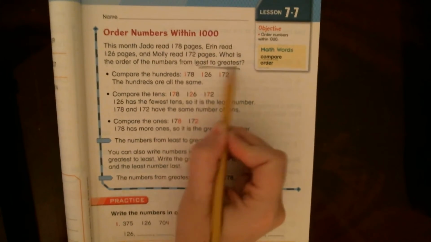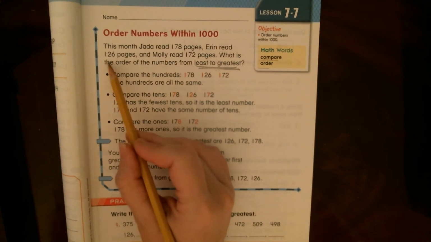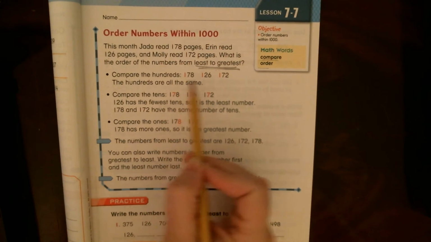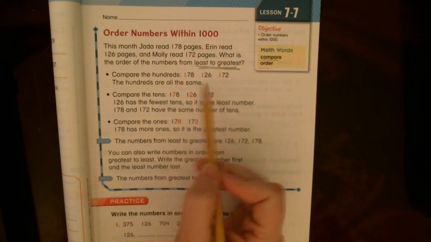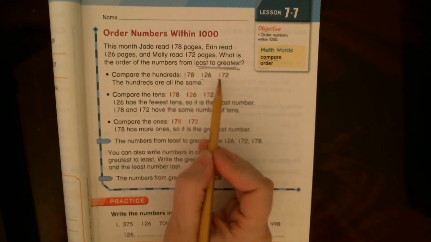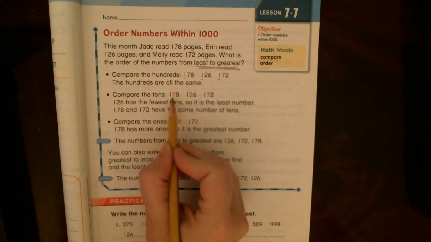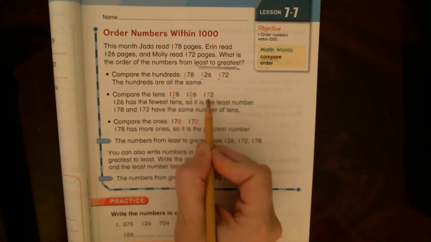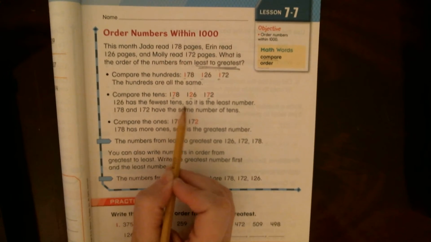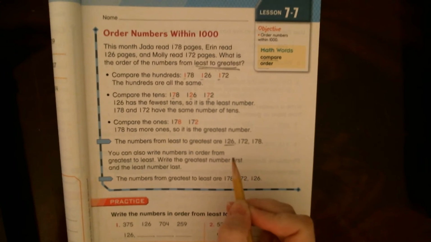I always pay really close attention and kind of underline it. So these are all three-digit numbers. Our first thing we have to do is compare the hundreds because they all are three digits. And in these, they all have 100, so that's not going to help us. So much like in comparing numbers, we then move on to comparing the tens. 7 tens, 2 tens, 7 tens. 126 has the fewest tens, so I know that's going to be my first number. That's going to be the least number.